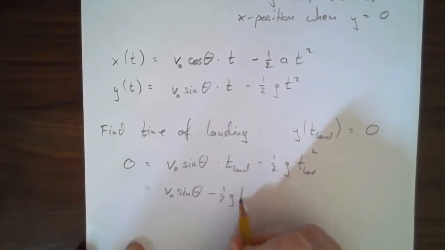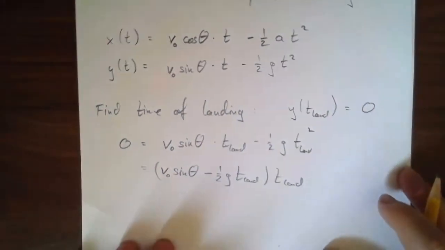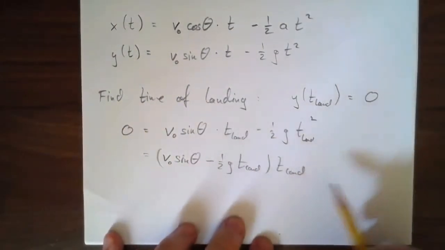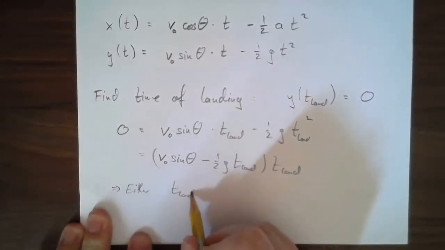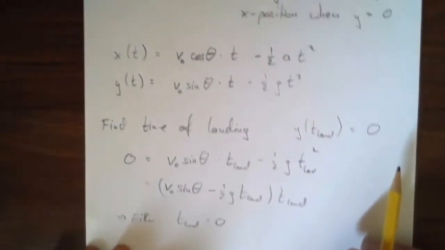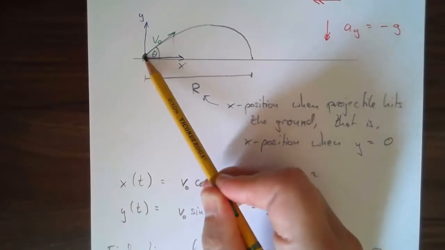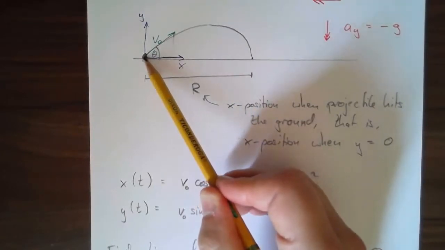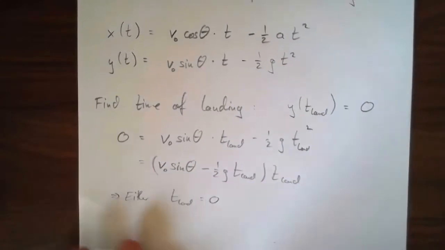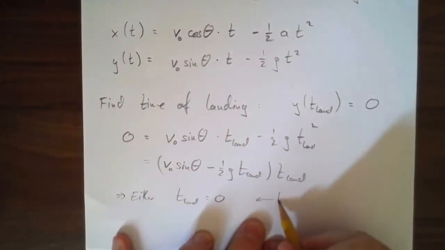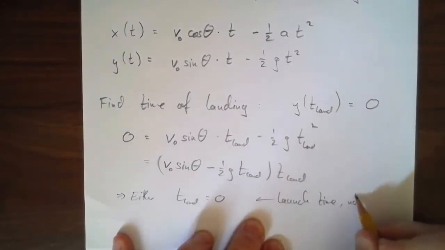Minus 1/2 g t land, and then the whole thing times t land. So that means if this is equal to 0, either this is 0, the math says that's an answer. Well, that's a silly answer, because time equals 0 corresponds to when we're down here. And yes, we are at height equals 0 here. The math does not lie. But that's not our landing time. It's our takeoff time, our launch time. It's not what we want.